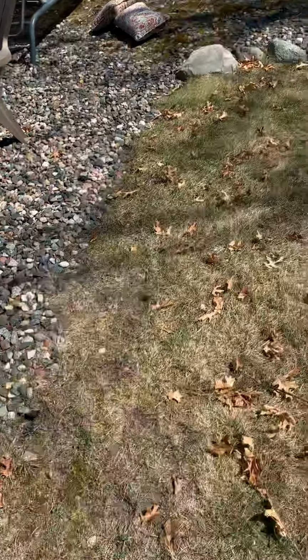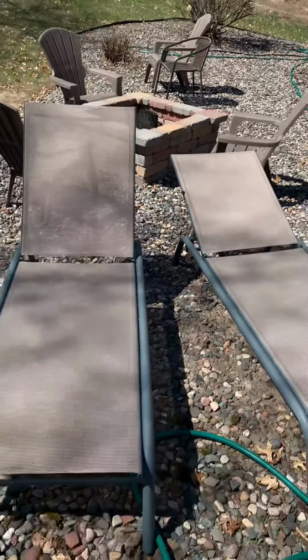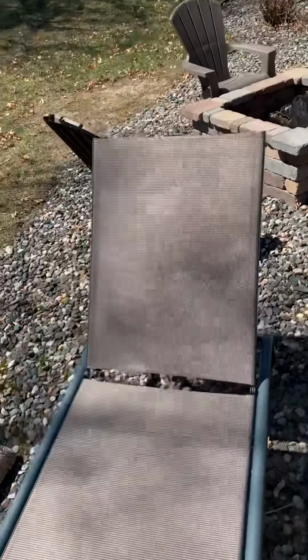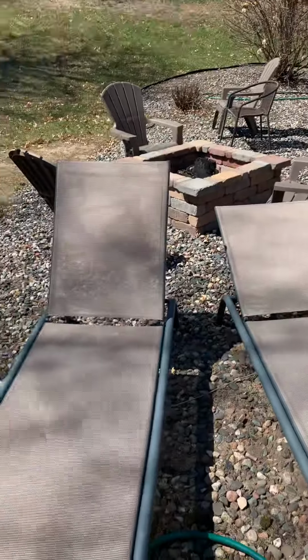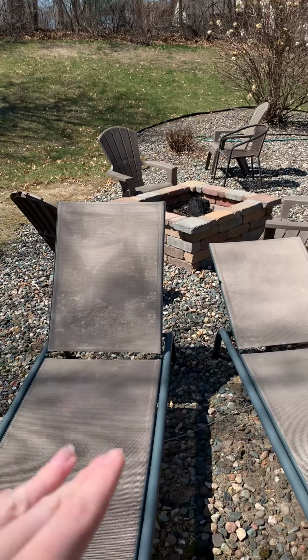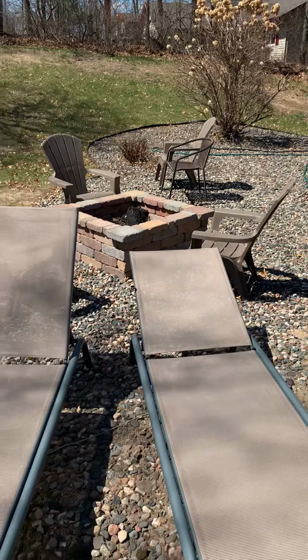Here's the next one. This one's really cool. You might see these at the beach. I have these chairs that you can change the height of the back. So the back lifts up and down and up and down, and you can change the height. So one of them, this one, I have it the highest that it goes, and this one I have it the shortest that it goes.